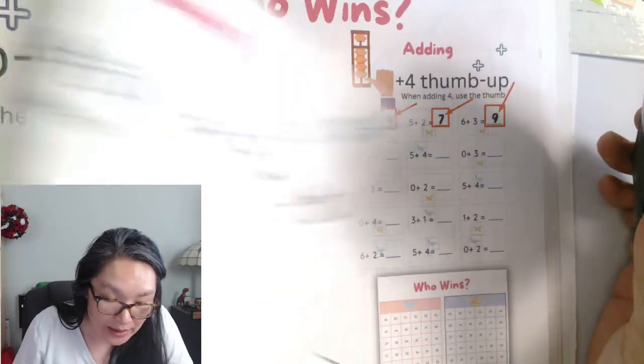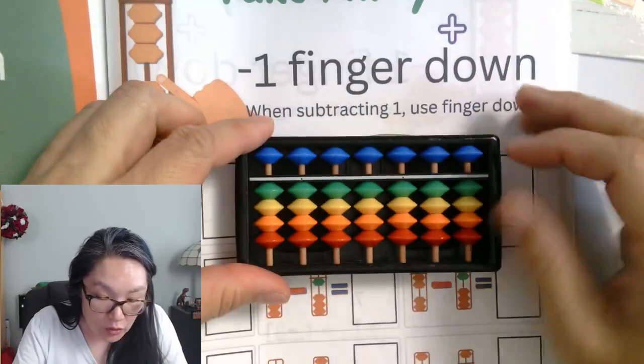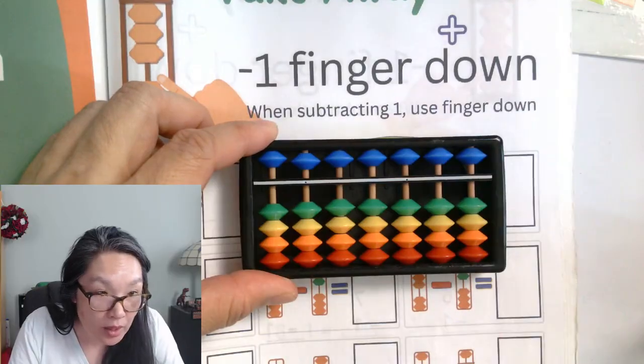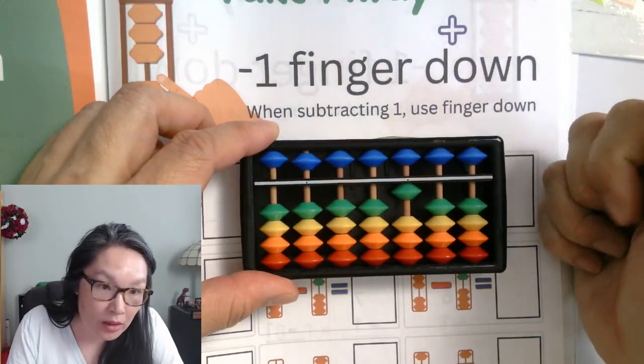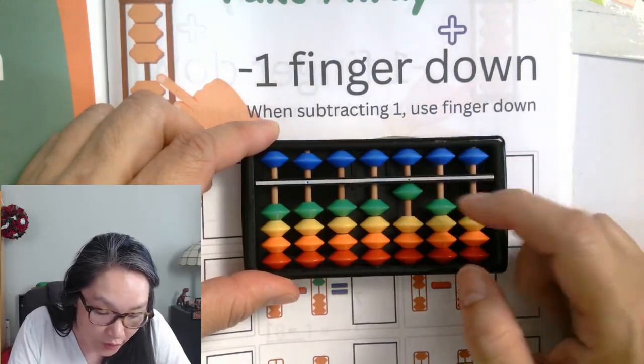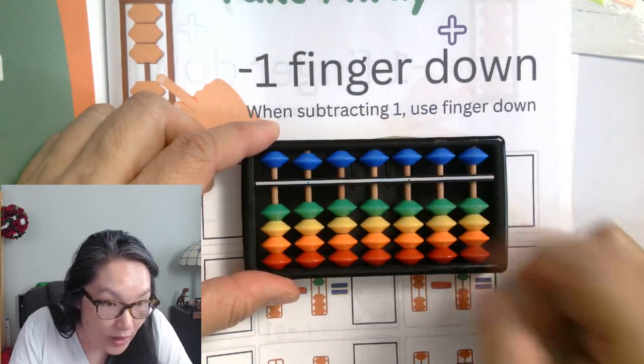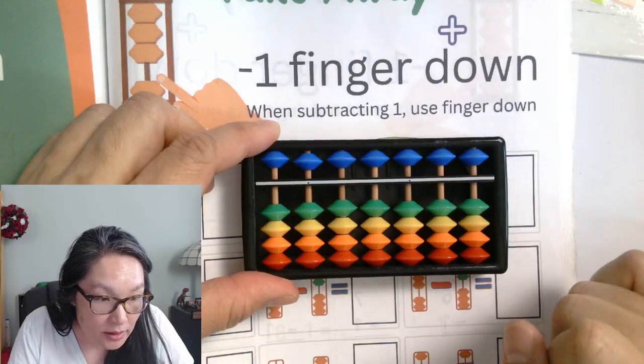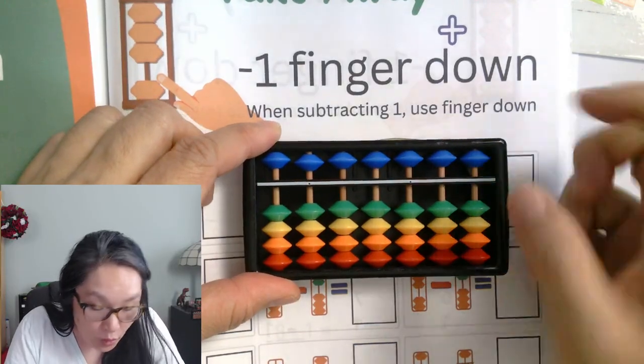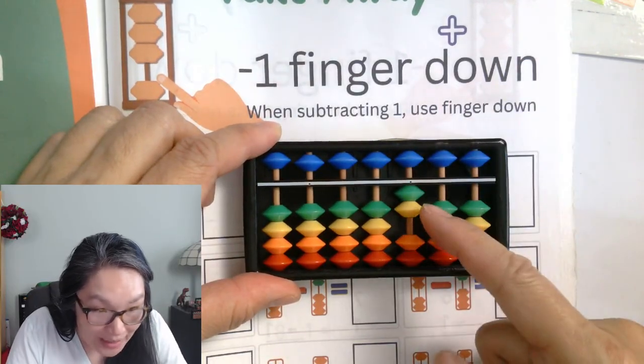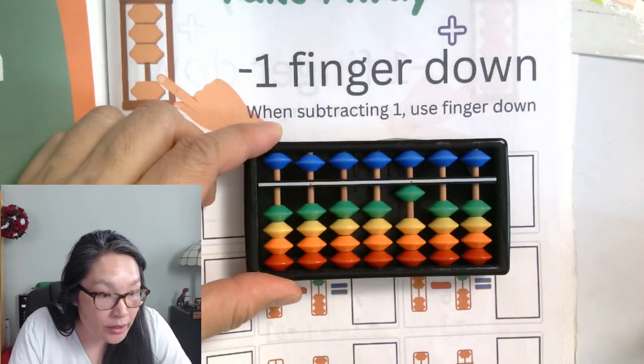So now, because we know how to add, we will know how to subtract. What does that mean? Well, just as we add, we move the beads up to the bar, right? We move up to the bar. We now know to remove it, to subtract, we just take it away from the bar. I hope that makes sense. So what's going to happen is when I have 2 and I want to take away 1, I do that.